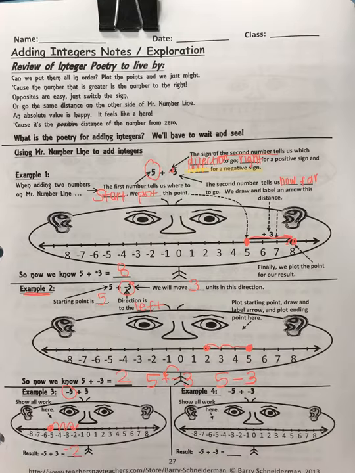What about example 4? What was different about example 4? Finley? It also started with a negative number, but the other number was also negative. Very good. We started with a negative, and we added a negative. So I'm going to move 3 directions to the left, and my answer should be -8. Very good.